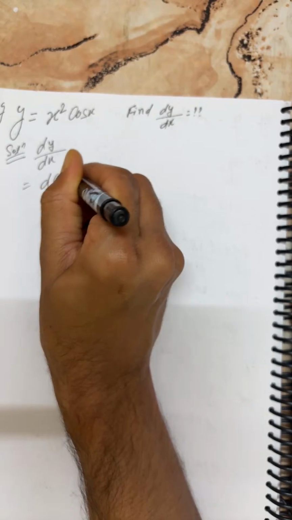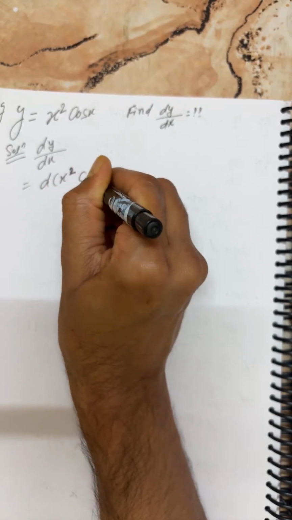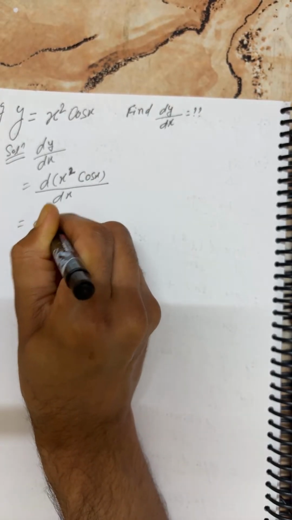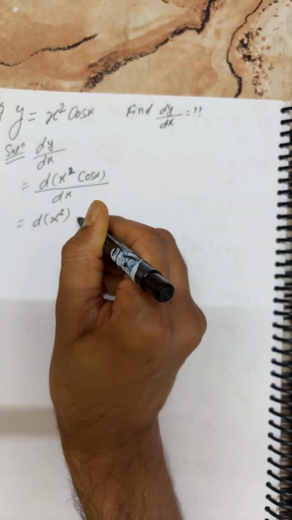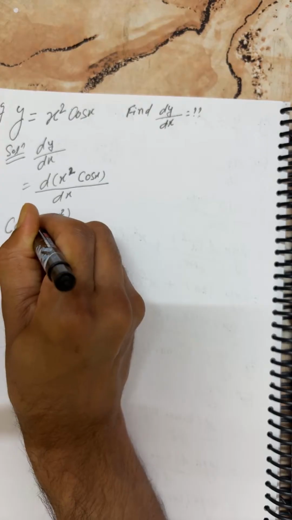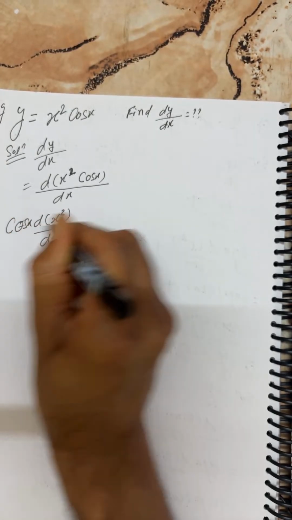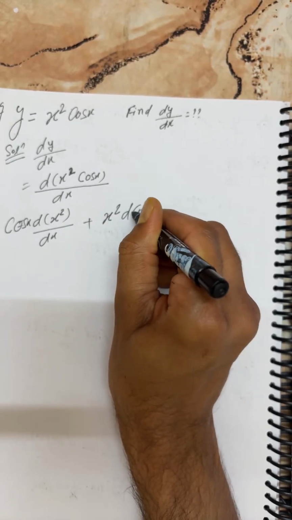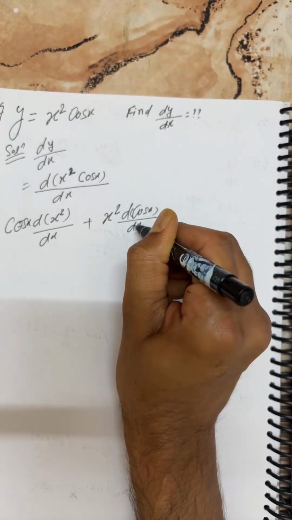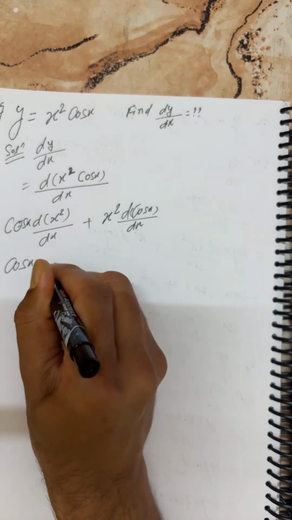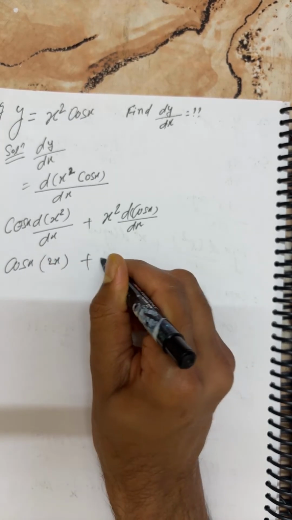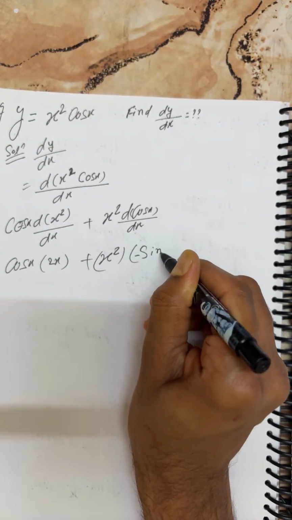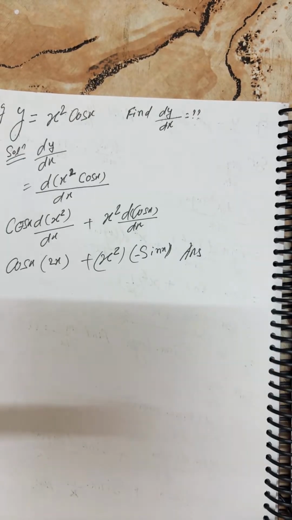Y you can write, students, which is given x square cos of x upon dx: differentiation of x square, and students keep cos x constant, upon dx, plus x square, differentiation of cos x upon dx. So this is, kids, cos x times the differentiation of x square, which is 2x. Now x square will come as it is, and the differentiation of cos x is minus sin x. So beta, this is the answer of this question.